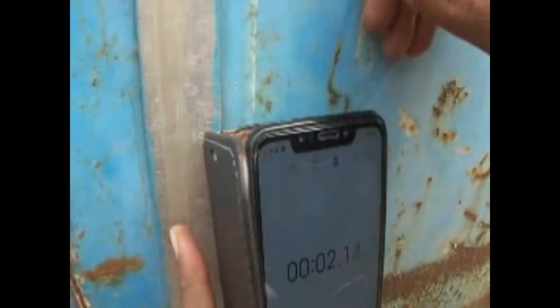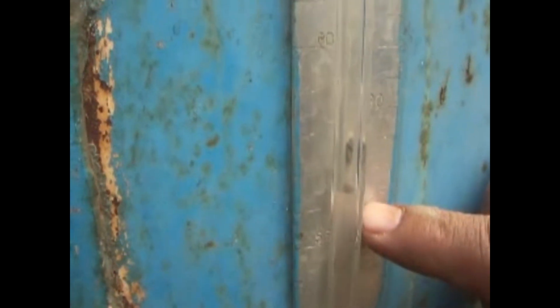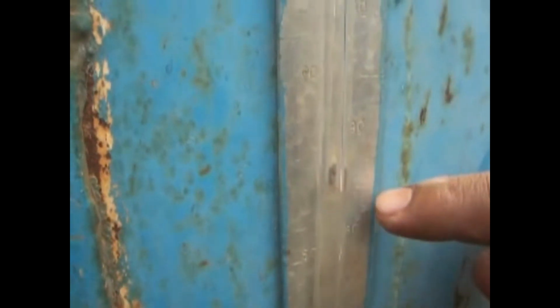So go from 180 to 200. Exactly when it is 200 liters, we will find out how much time it is taking to go 20 liters of water over the crest. That will be the discharge rate.